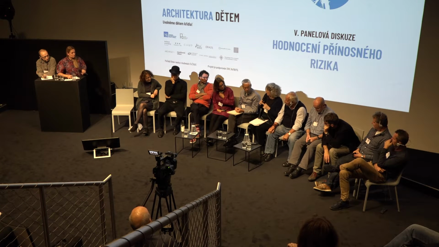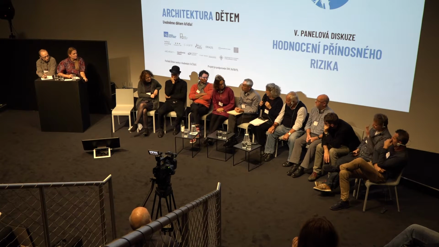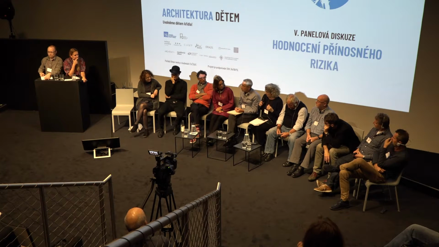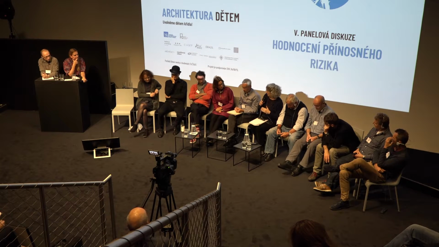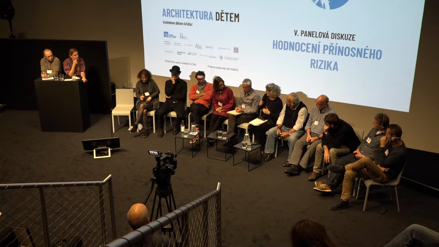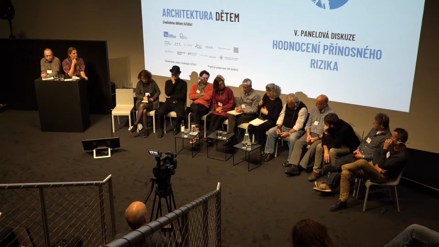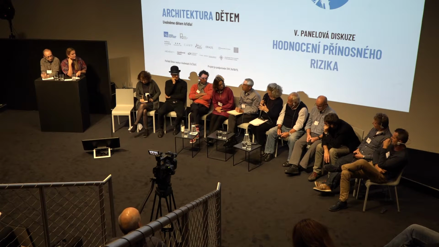The other thing that may help you is if you go to the Play Safety Forum website in the UK and you Google Play Safety Forum, on there we have an example of a written risk-benefit assessment for a play space in a park designed by a landscape architect. And there is guidance and a blank form and how to fill in the form.